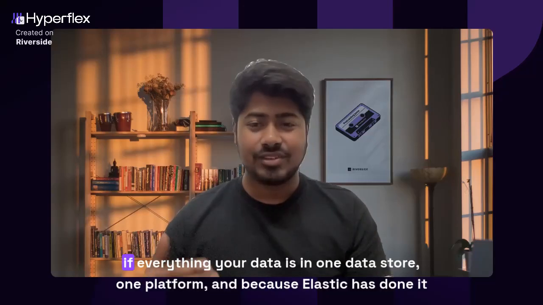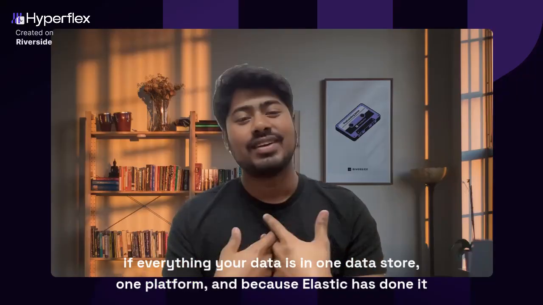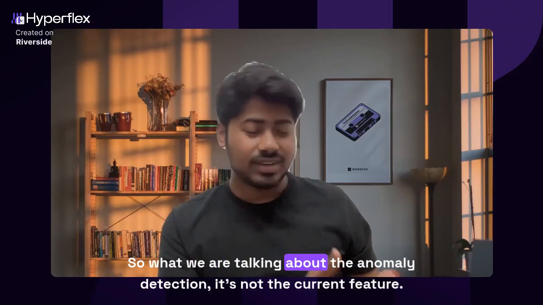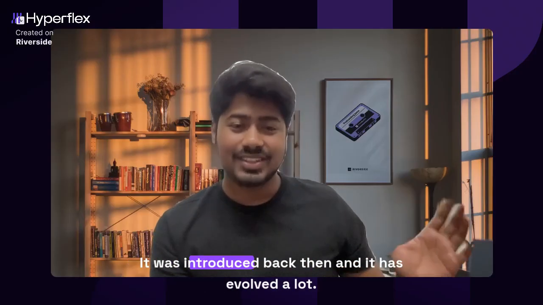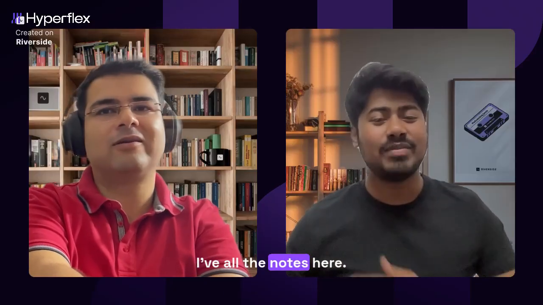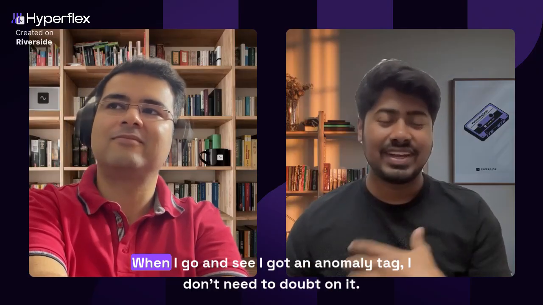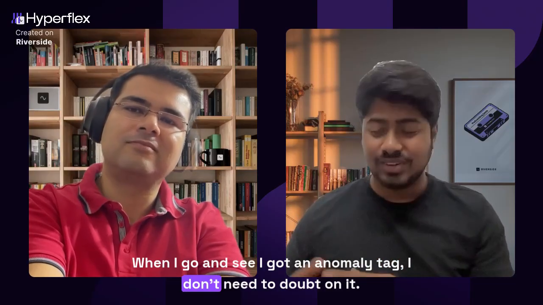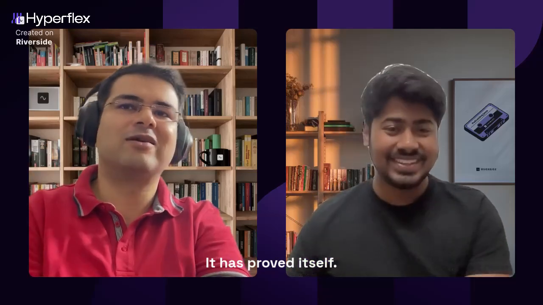And if your data is in one data store, one platform, because Elastic has done it really well. What we are talking about, the anomaly detection, is not a current feature. It was introduced back then, and it has evolved a lot. It's a very matured solution, so you can rely on it. When I go and see I got an anomaly tagged, I don't need to doubt it. It has proved itself, with a confidence score as well.